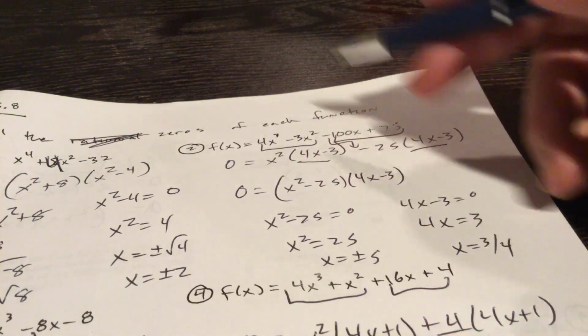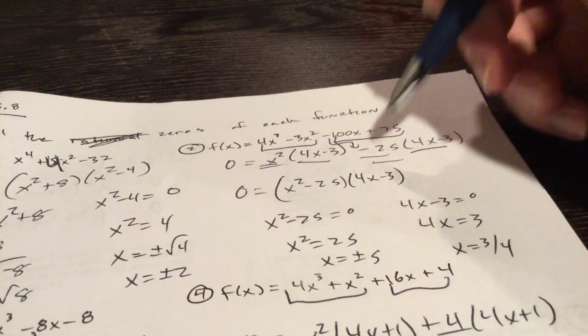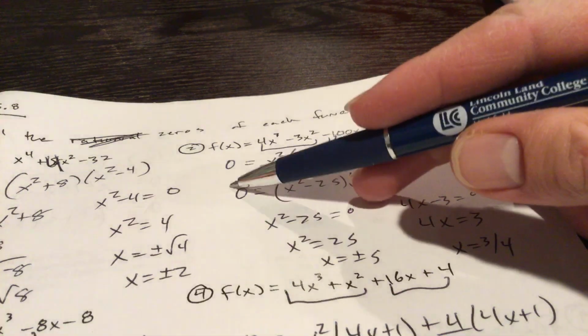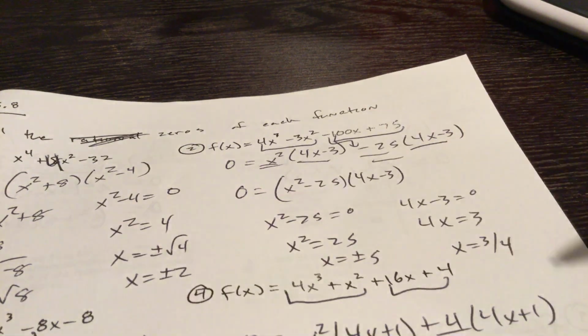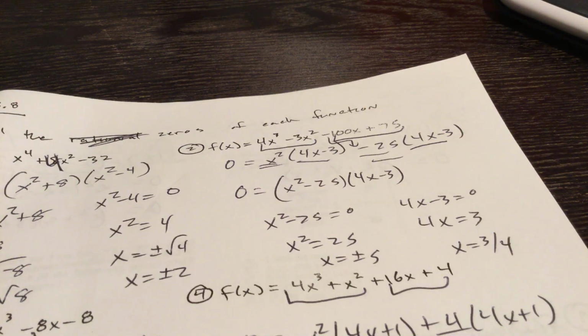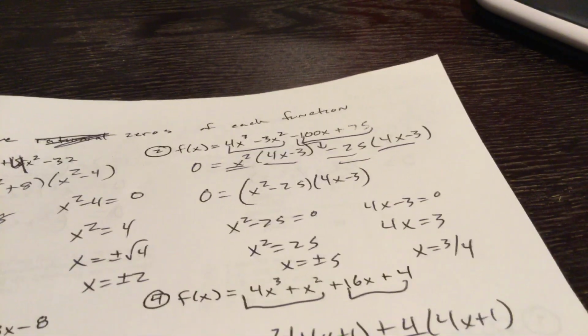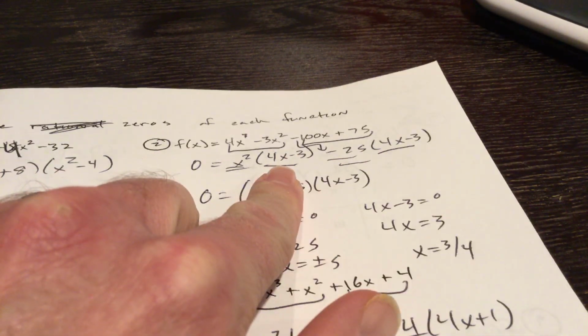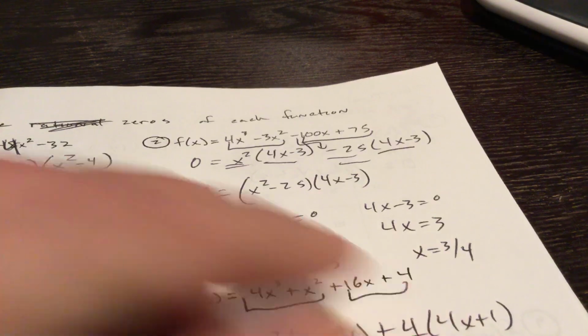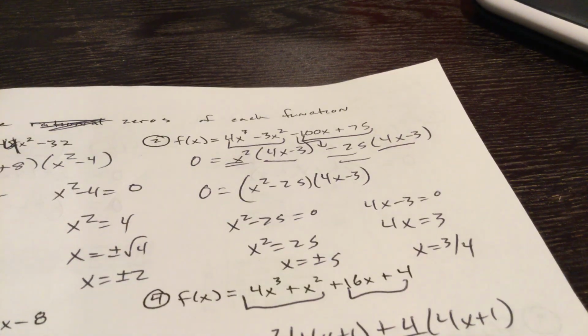x squared minus 25, they go together. I'm going to set x squared minus 25 equal to 0. It's going to lead to x is plus or minus the square root of 25, so x is plus or minus 5. And then you're going to have 4x minus 3 equals 0. That's going to lead to x equals 3/4.